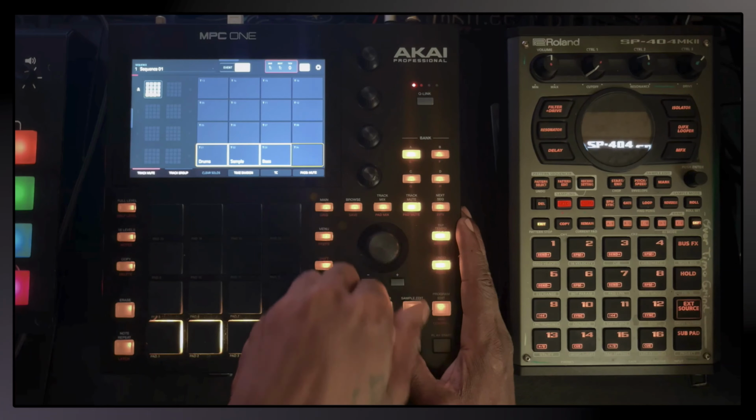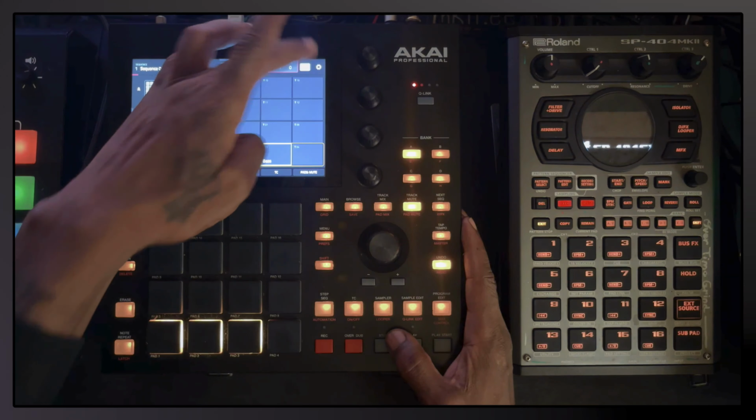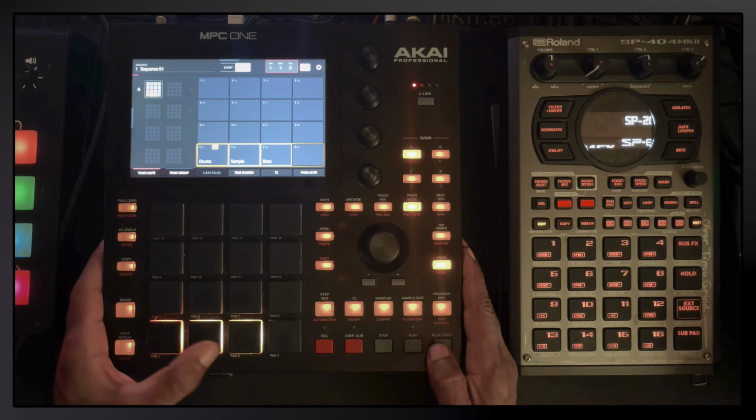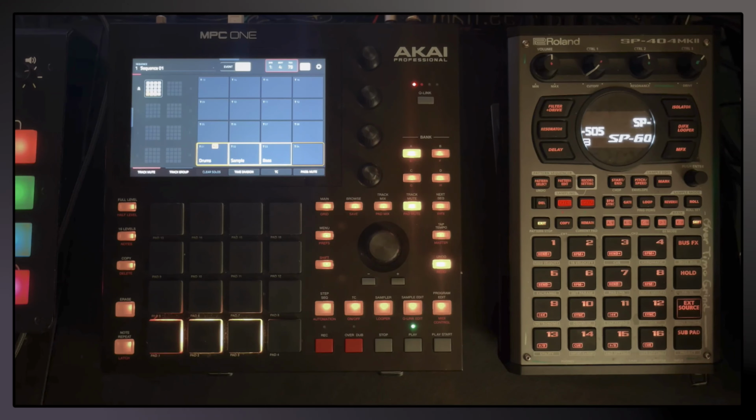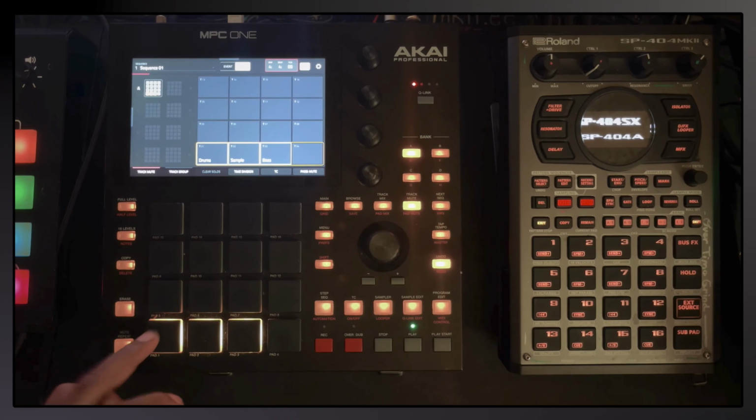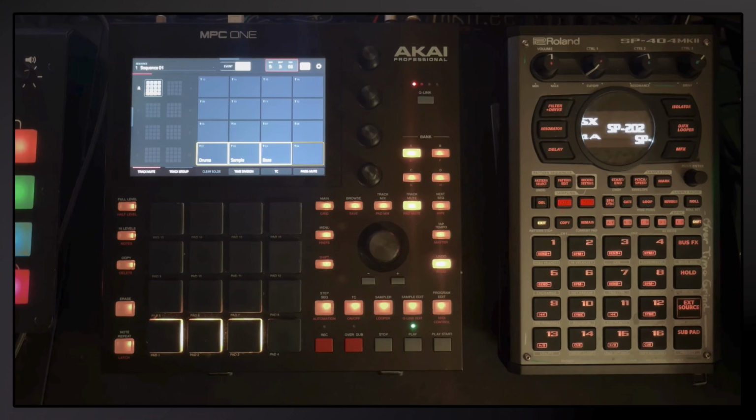I'm utilizing the one track, one sequence method since we only got 3 tracks. Right now, I have my mute on audio, but once I unmute these drums, I'm going to switch it to event.